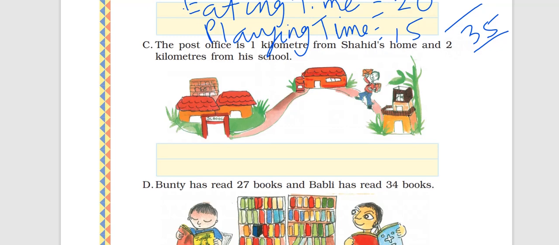The post office is 1 kilometer from Shahid's home and 2 kilometers from his school. Right? So, distance. Post office is 1 kilometer from Shahid's home.